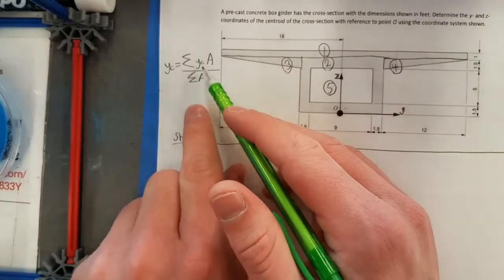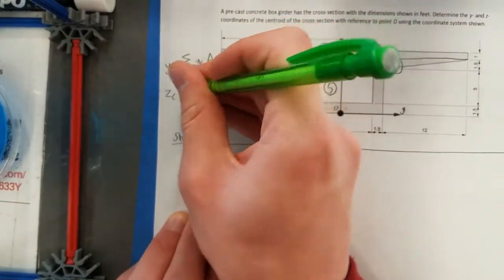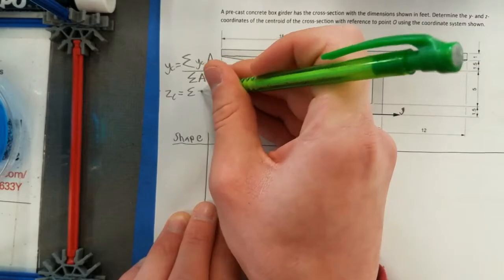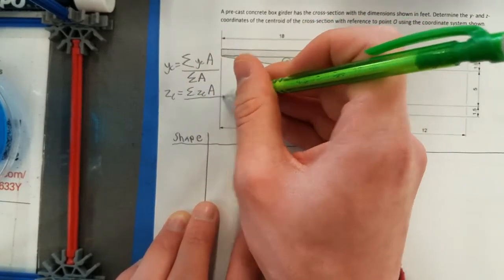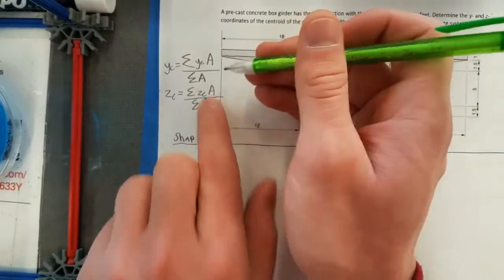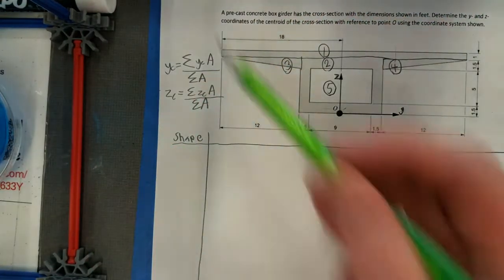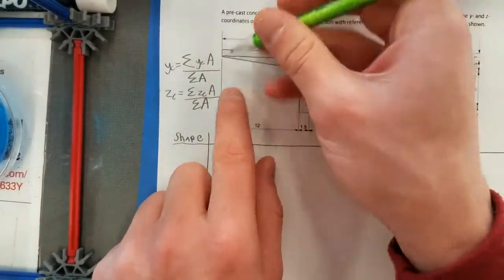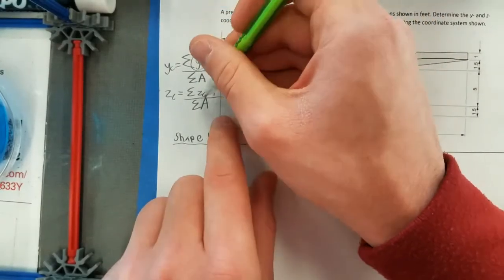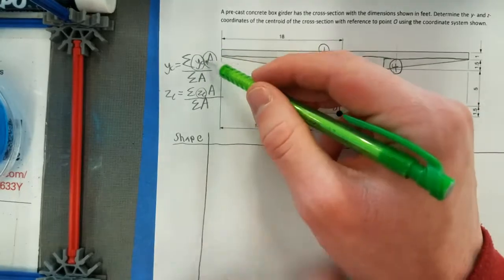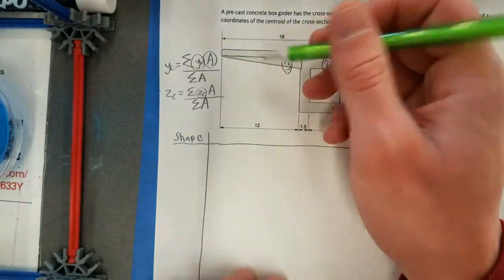And using that, we can see that it'd be the same for Z. We take the sum of the ZC times A, divided by the sum of the A's. And these are everything that we need to find. Essentially, we need to find YC, A, and ZC, and then we can find out what these are multiplied as well.